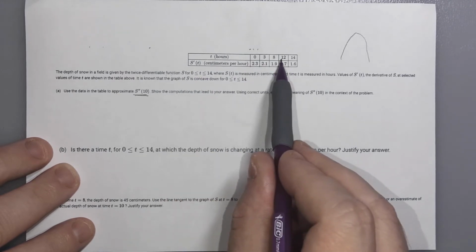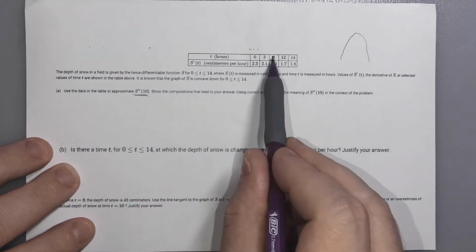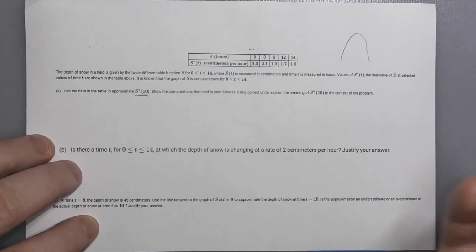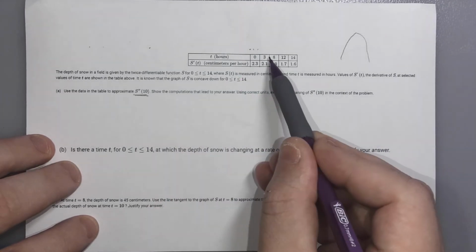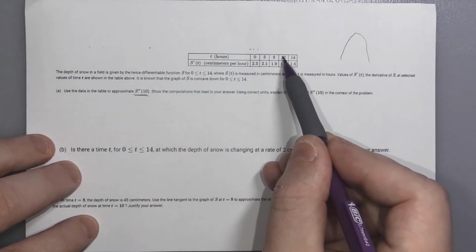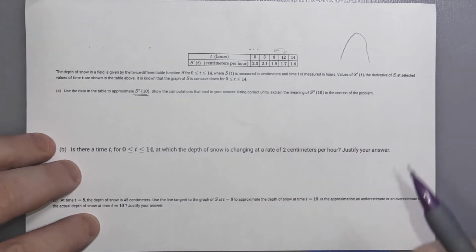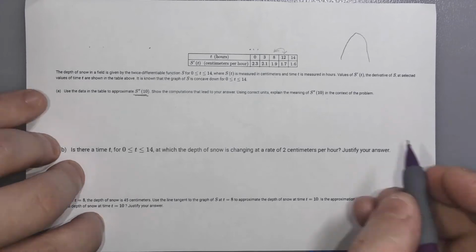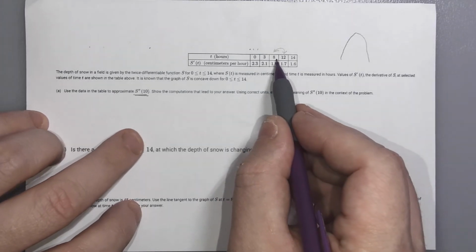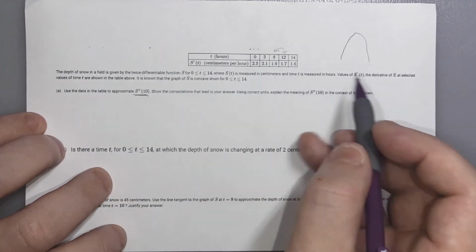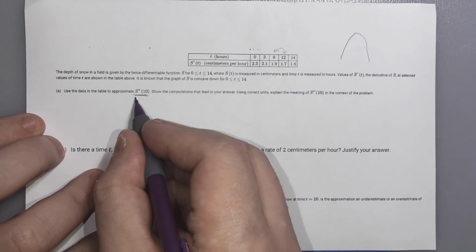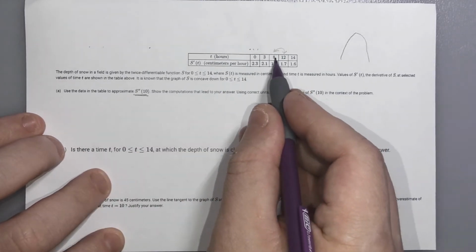Now, of course, we're only given a chart full of some of the values, and in particular, we aren't given 10. But since the slope of the tangent line is the limit of the slope of the secant lines, I'm going to use the points 8 and 12 to get the slope of the secant line, which estimates the slope of the tangent line. So I'll do the average rate of change between 12 and 8.